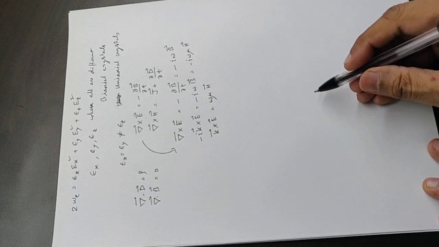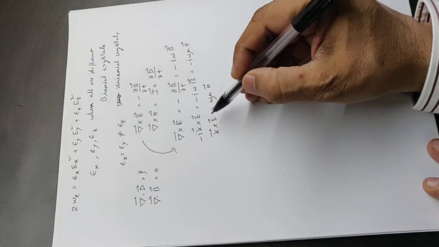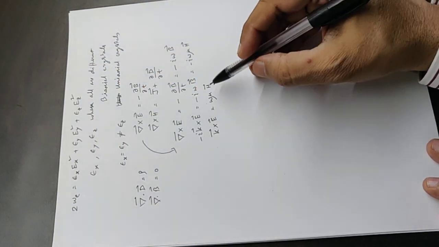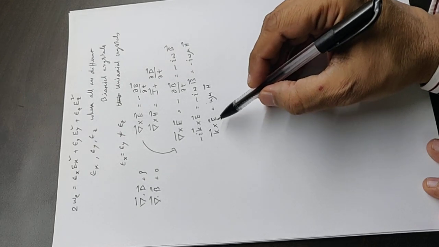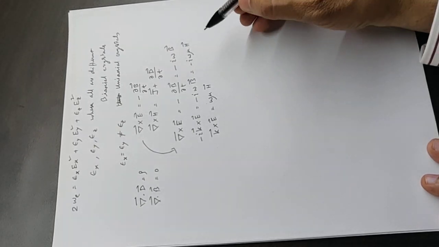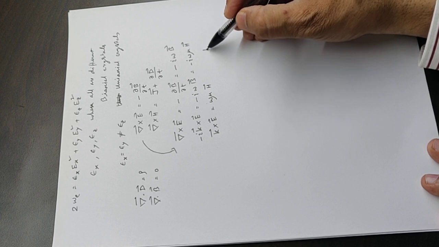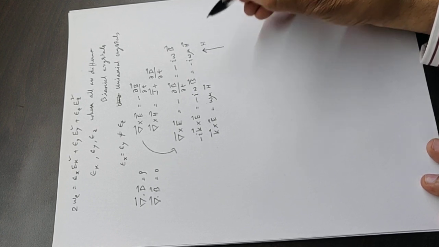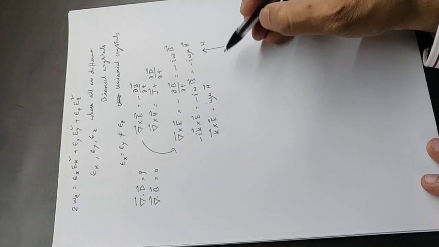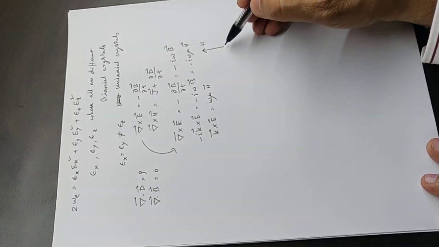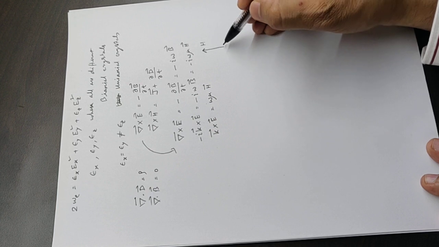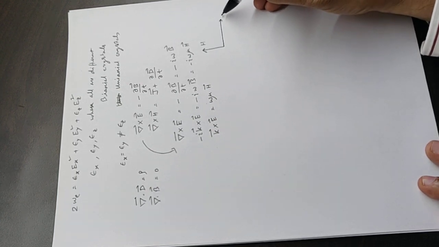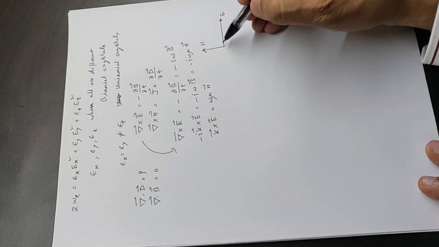So what does this mean? This means that the H vector in this case is still perpendicular to k and E. It would be perpendicular to the plane containing k and E. Let's say this is E, then k.